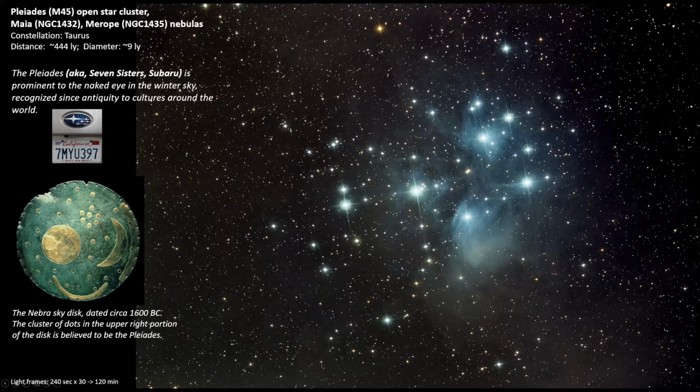You can't go back and ask anyone, but it looks like the Pleiades to me. In popular culture, we see the Pleiades as well. This is the back of my Subaru Outback, and you can see the Subaru emblem on my car.